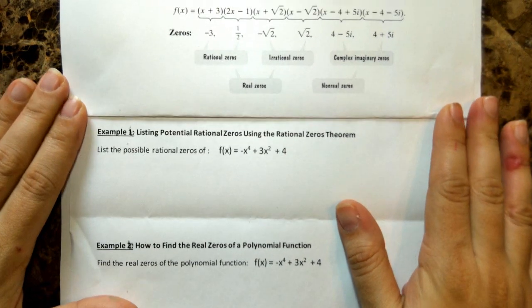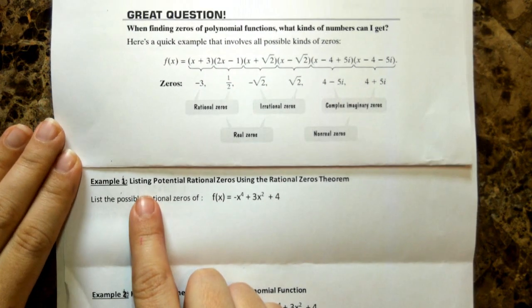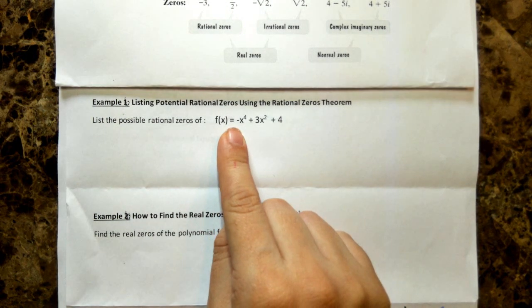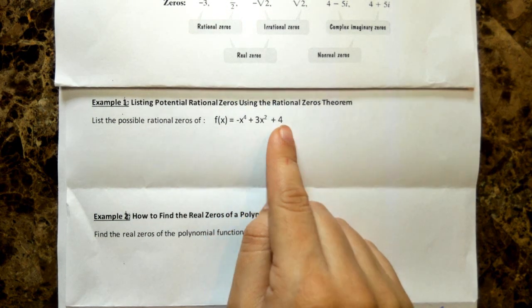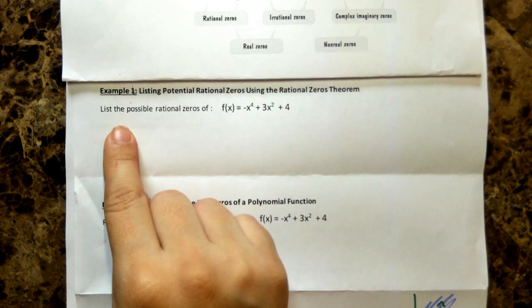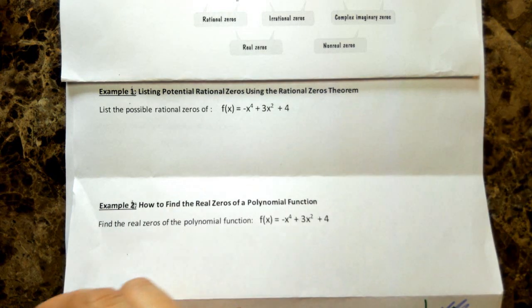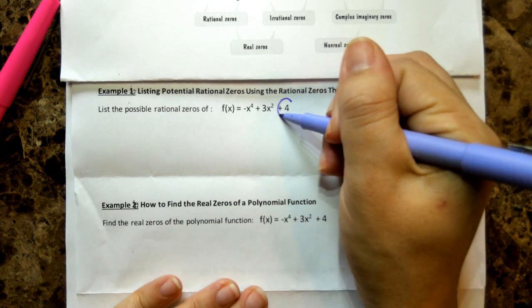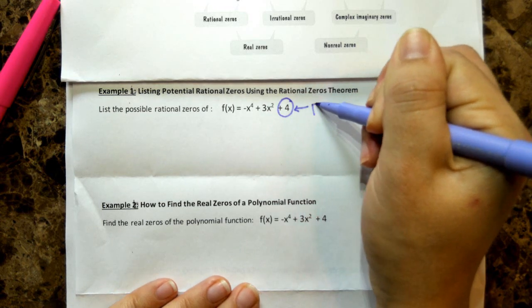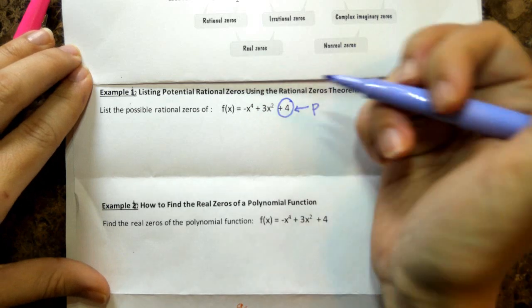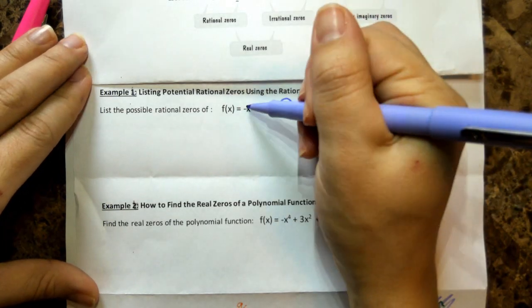Okay. So let's go ahead and start with this next example, which is negative x to the 4th power plus 3x squared plus 4. Now, first thing it says is just list the possible rational zeros. So just like we've been doing, I'm going to go ahead and first start by identifying what is p, which is the constant, which in our case is 4. And our q value is the number in front of x, which is, well, it's not written, but it's negative 1.